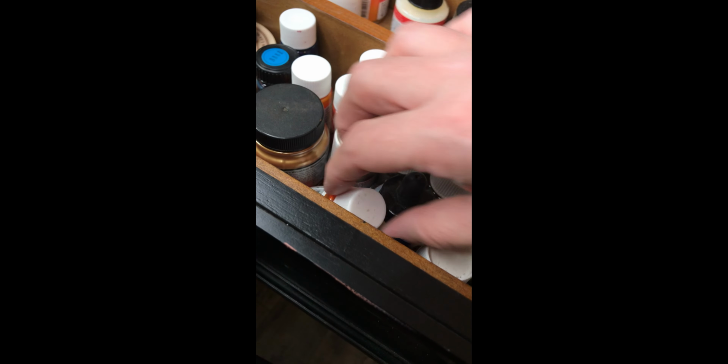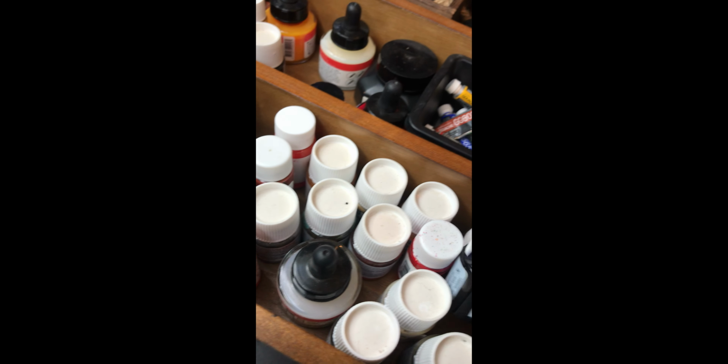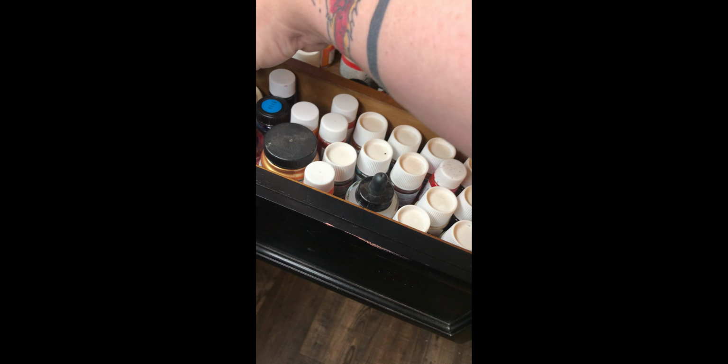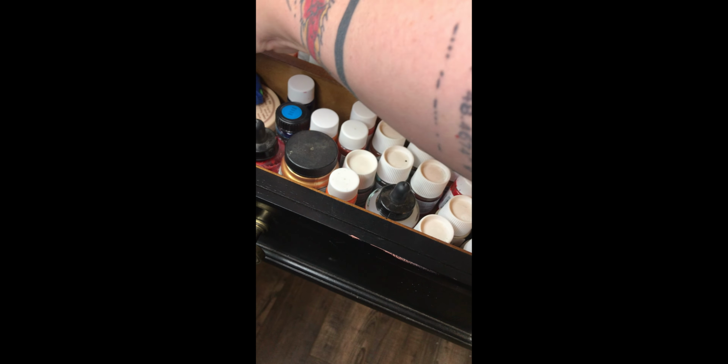So I picked out that lighter teal that you just saw. And some olive green.